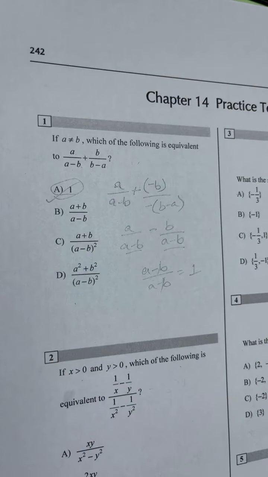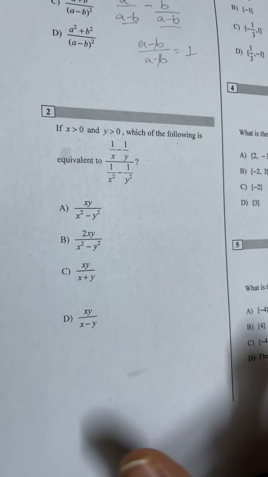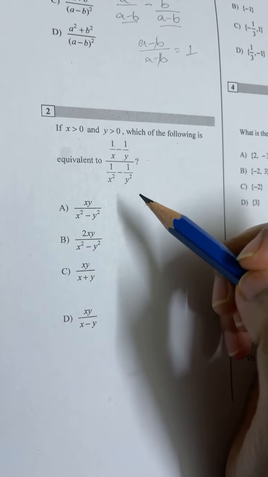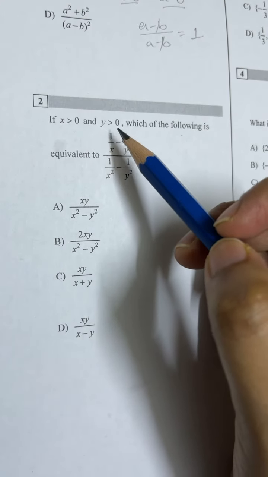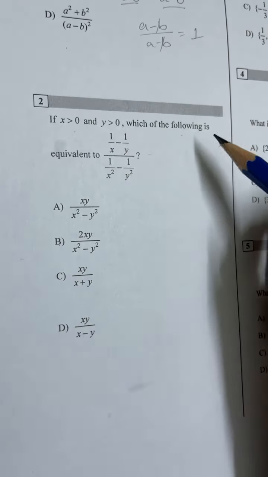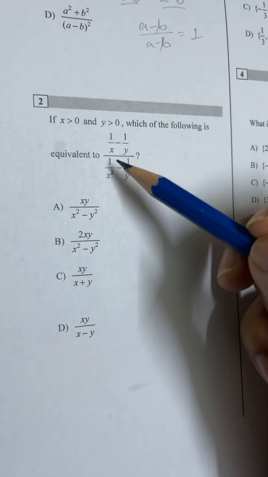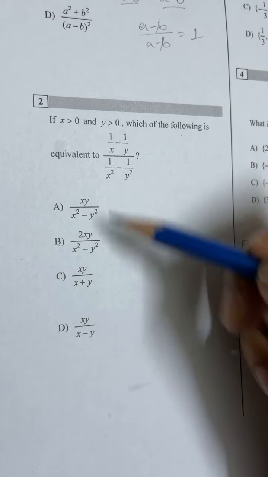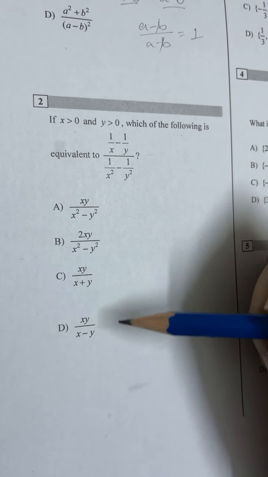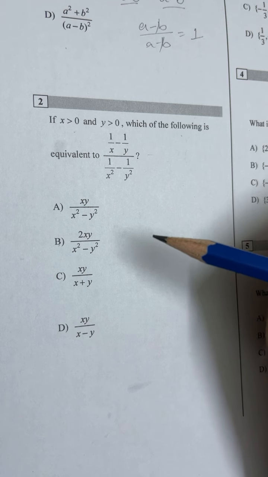Alright, now let's see what question number 2 is. So if x is greater than 0 and y is greater than 0, which of the following is equivalent to 1 over x minus 1 over y, over 1 over x squared minus 1 over y squared? So you have been given 4 options. You can try that out and you can check your answers as well here.